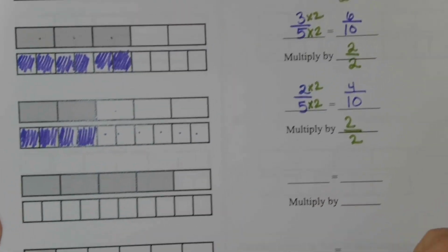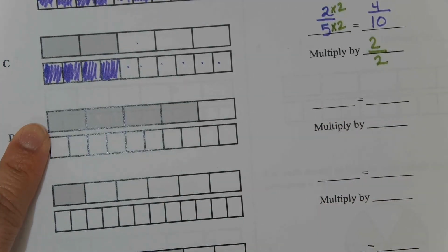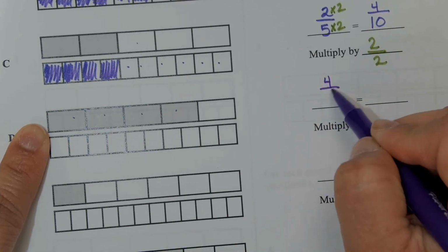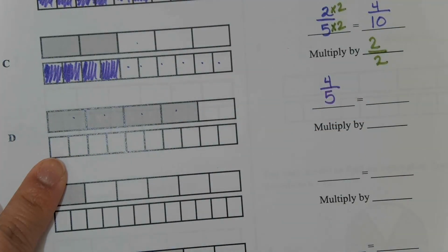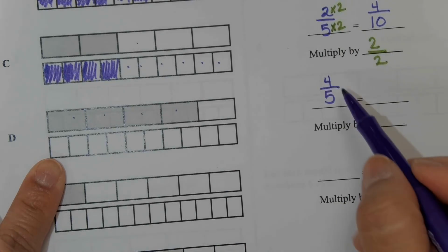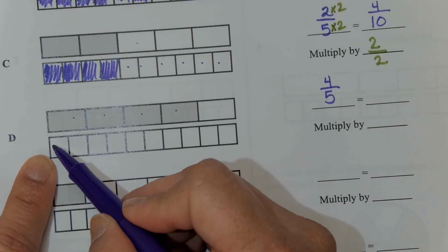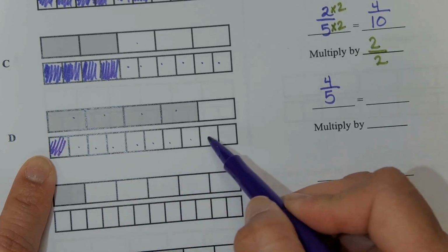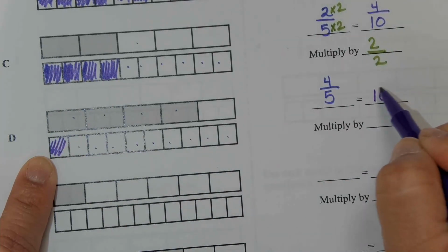Letter D. We have how many shaded? We have 4 shaded. 1, 2, 3, 4. 4 out of 5. How many do I need to shade to equal 4 out of 5? Well, I have 1, 2, 3, 4, 5, 6, 7, 8, 9, 10. I have 10 equal parts.